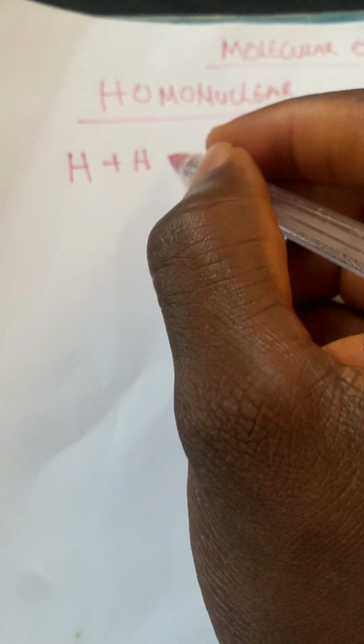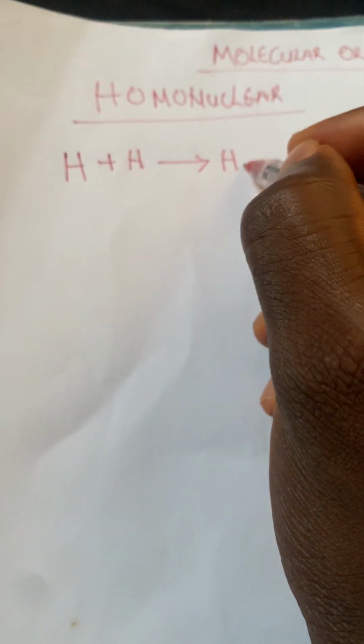Let me look at the hydrogen molecule. You know, when you have one hydrogen, we refer to it as an element. But by the time you combine two hydrogens together, you're going to have just one hydrogen molecule called hydrogen gas, which is H2. This H2 is a molecule.